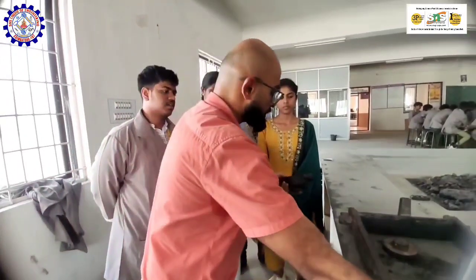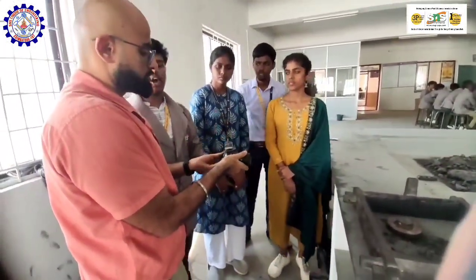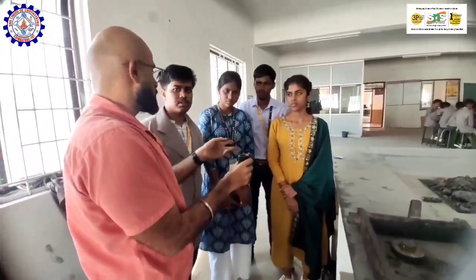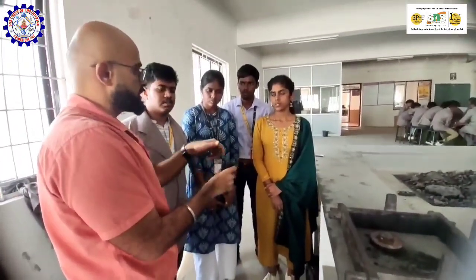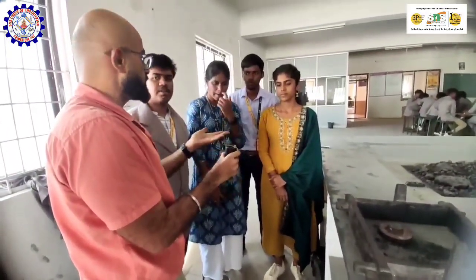Okay. So what are the other requirements needed here? For making it hollow, you need to make a hole here. There are two ways you can make a hole. Either you can make a solid casting and then machine it, or you can make it in the casting itself with the help of a core.